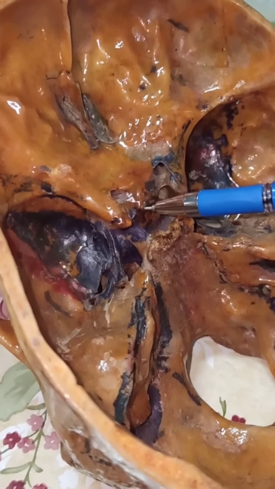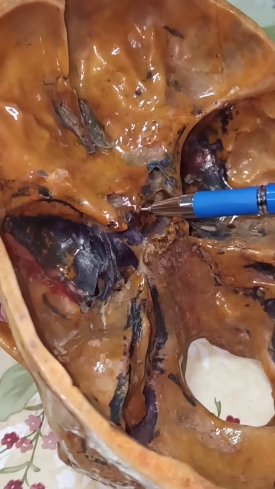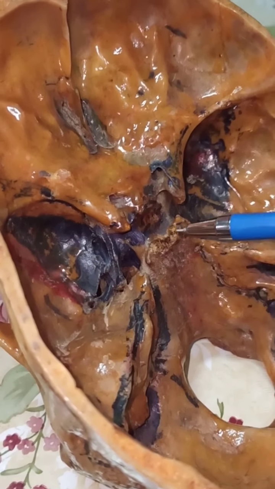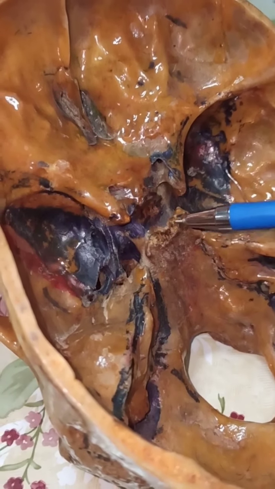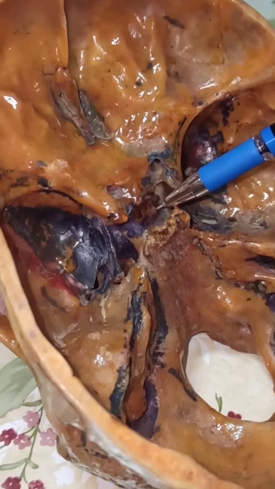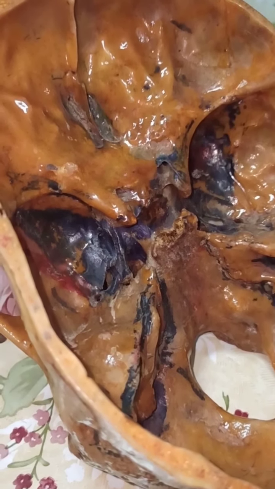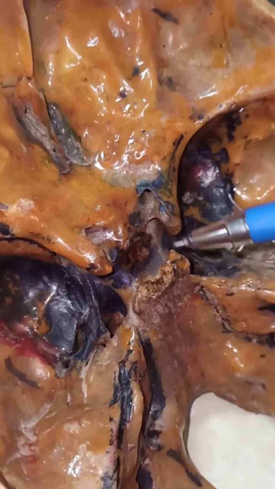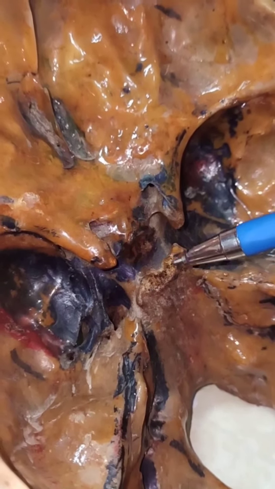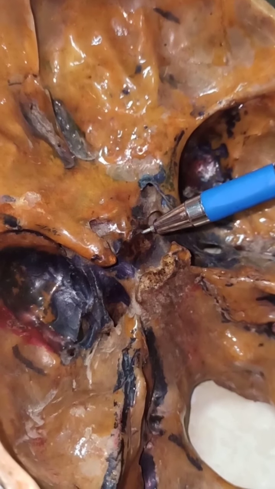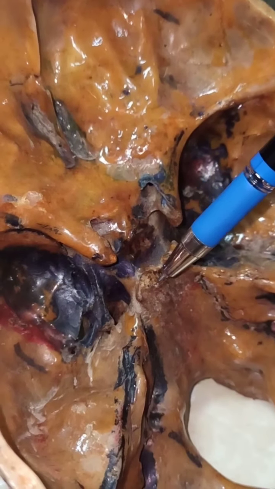This is an elevation called tuberculum sellae, and this elevation is called dorsum sellae, and the fossa in between is called hypophyseal fossa. These three structures are called sella turcica: tuberculum sellae, hypophyseal fossa, and dorsum sellae.